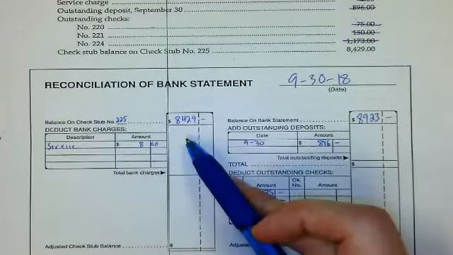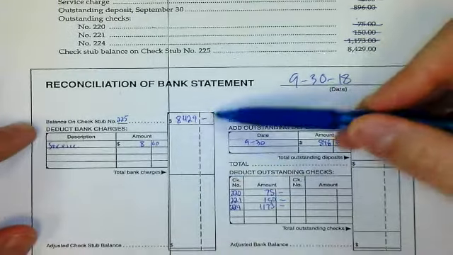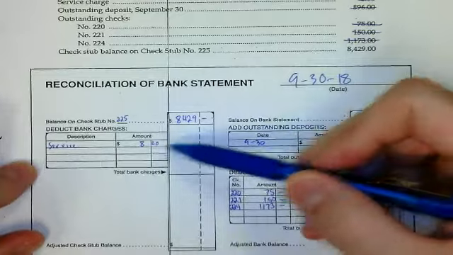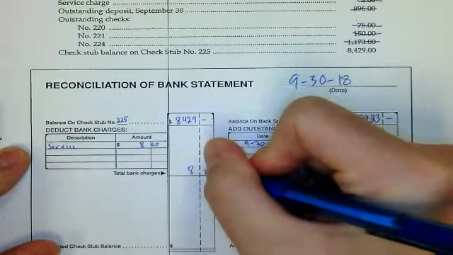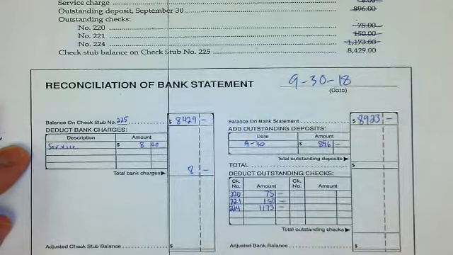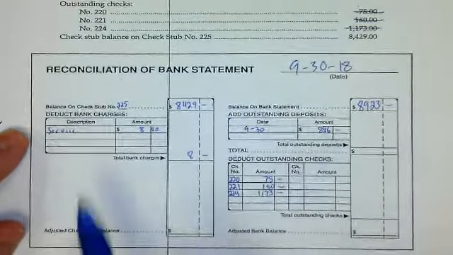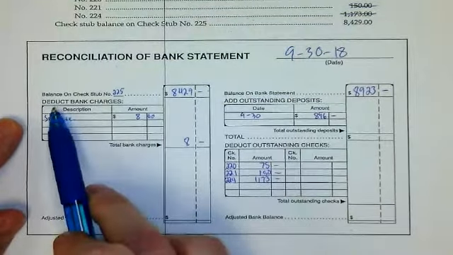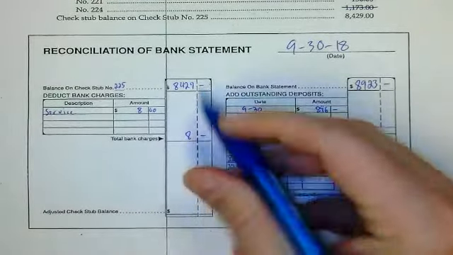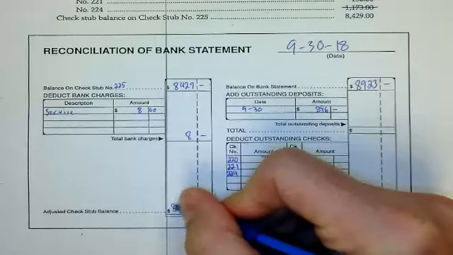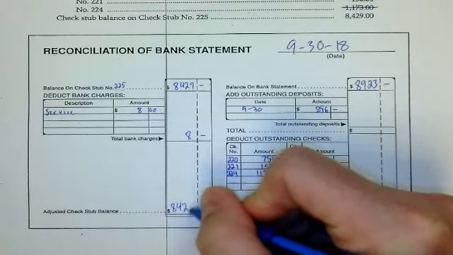So we'll do the left side first. Working from top to bottom, we have our balance. Then we have a bank charge of $8. So you put your bank charge there. It actually tells you what to do. It tells you you're going to deduct bank charges. So let's just subtract these. When you subtract it, you get $84.21.